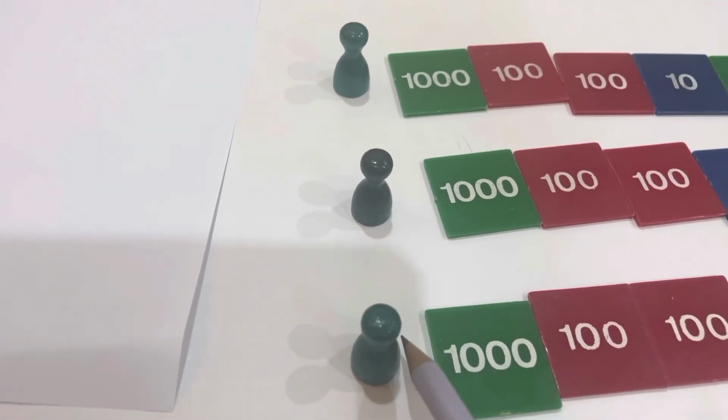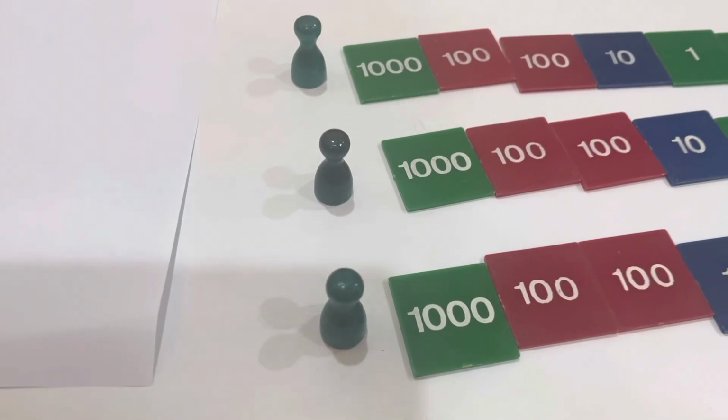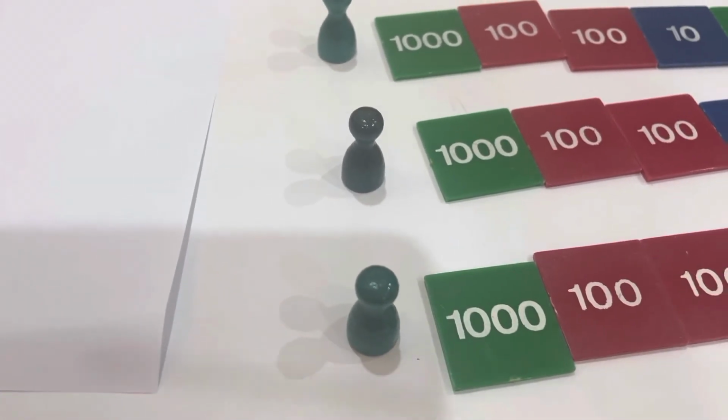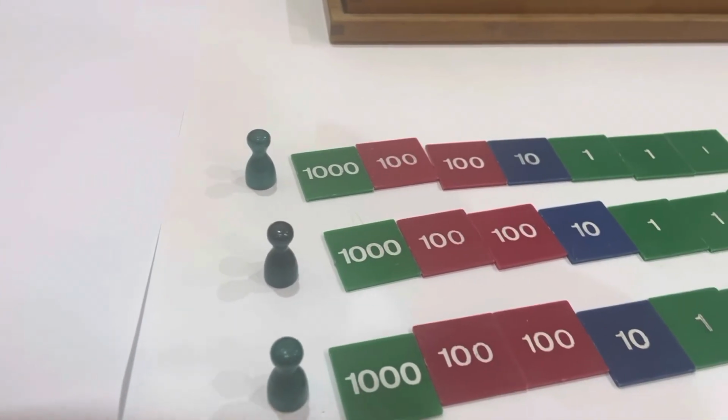But this is all with ones so far. The next one I'm going to do is going to be with ones also, but it's going to be what we call dynamic division. And I'll show you that in a little bit.